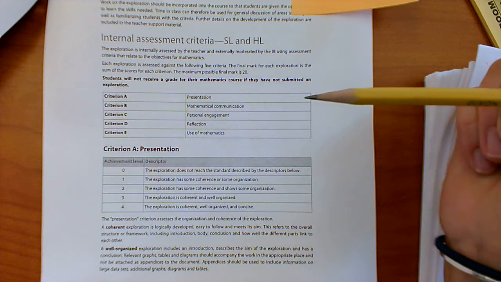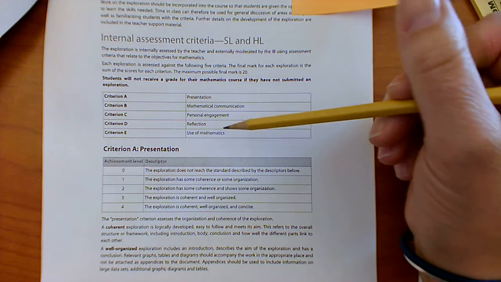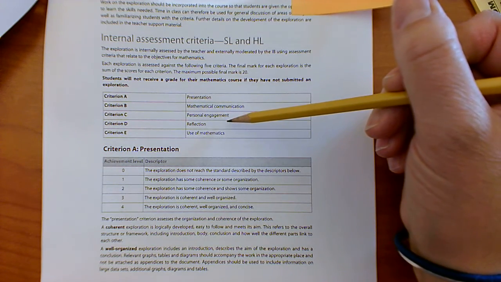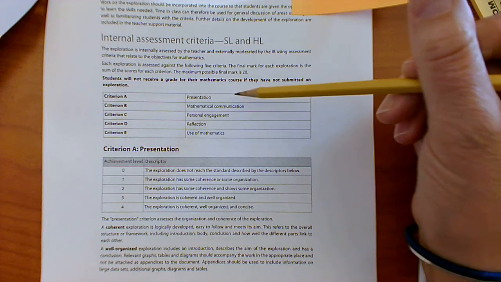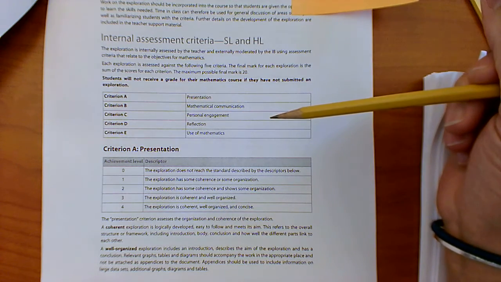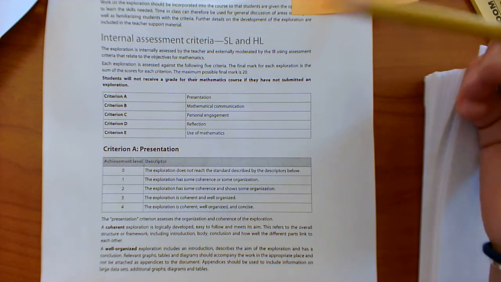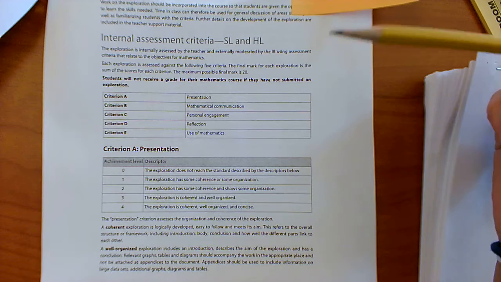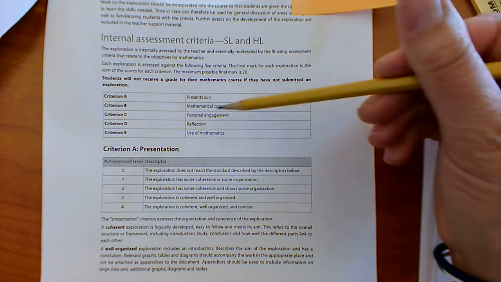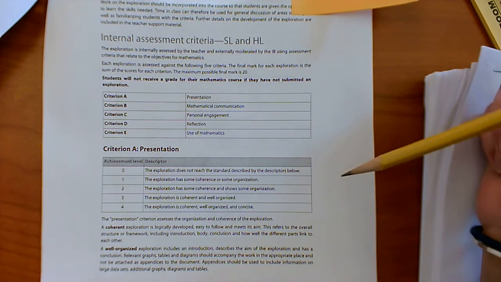Now, they don't have to be necessarily in this order. If you want to do your personal engagement first, that's fine. Math communication is actually throughout your paper, so you're not going to have specifically, this is my math communication part. So this is an exploration, so just realize that it's not going to be 1, 2, 3, 4. These are all going to be mixed up in the end. All right, so let's go through each criteria.